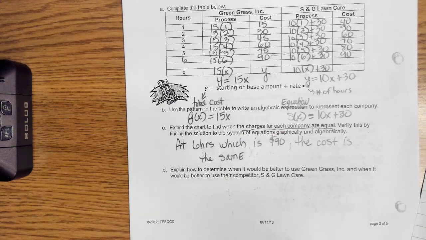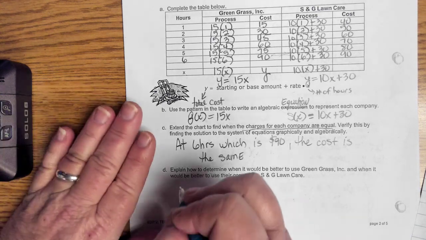Okay. Explain how to determine when it would be better to use Green Grass Incorporated and when it would be better to use the competitors, S&G and Lawn Care. What do you think? Okay, let's do it this way.